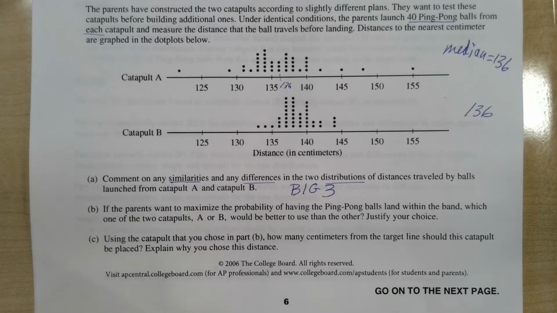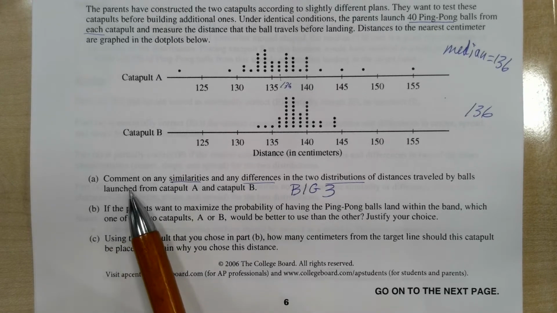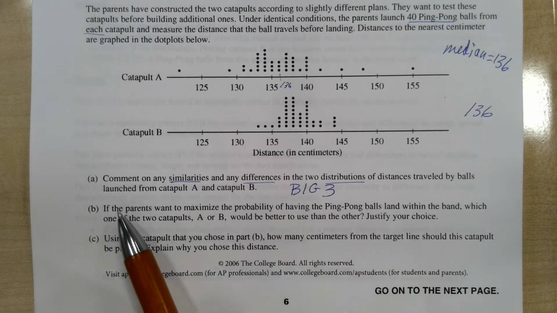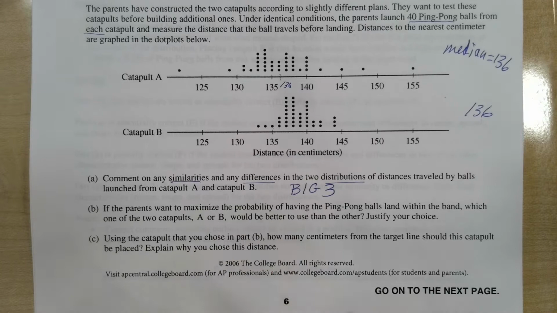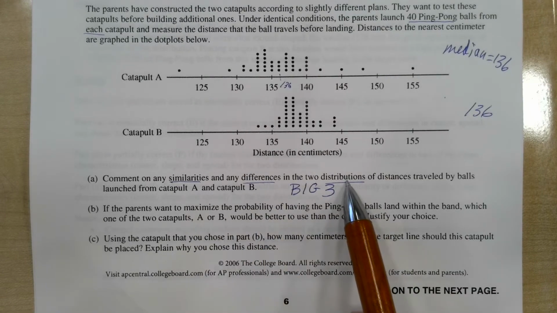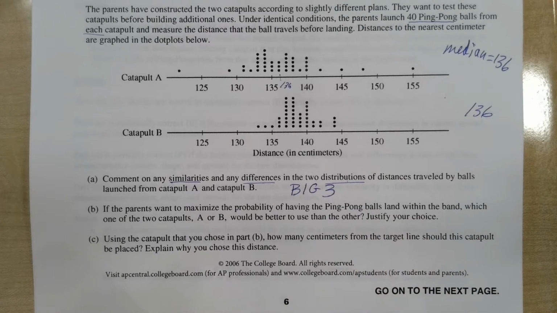Okay, so on the first one, part A, comment on similarities and differences in the two distributions of distances traveled by balls launched from catapult A and catapult B. When I see similarities and differences of the distributions, I'm immediately going to the same thing as comparing data, which is the big three: center, shape, and spread. You've got to have your center, your median or mean; your shape, right? Is it symmetric? Is it skewed to the lower numbers, skewed to the higher numbers? And your spread. What's the range or what's the IQR?